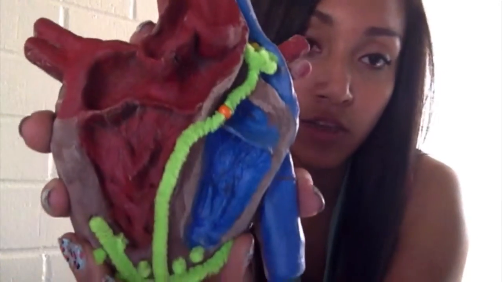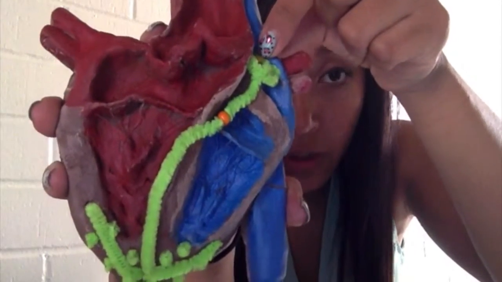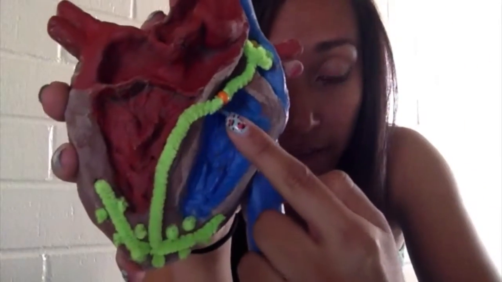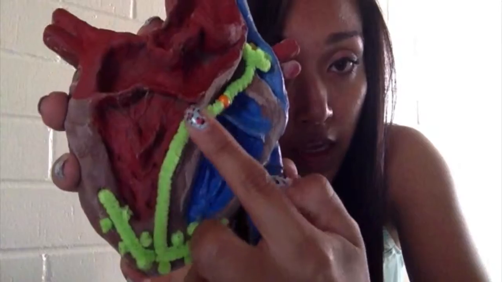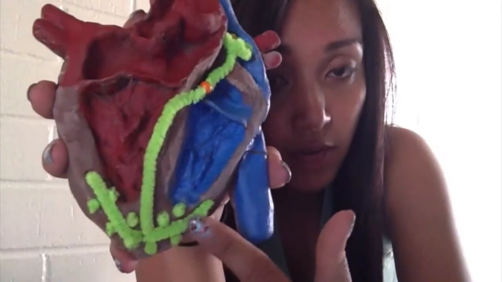I'll get it close so you have a better look. So it goes SA node, or sinoatrial node, down to the AV node, atrioventricular node, down through the bundle of His, and down to the left and right bundle branches of the heart.